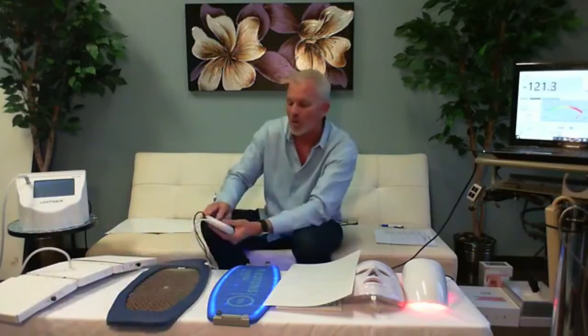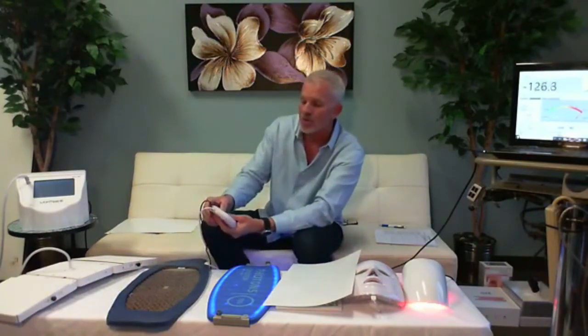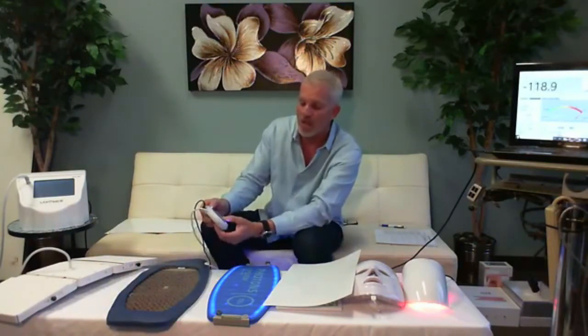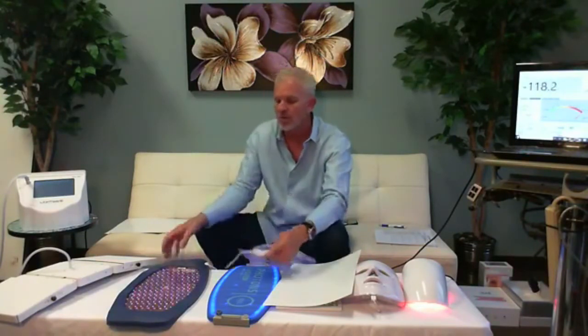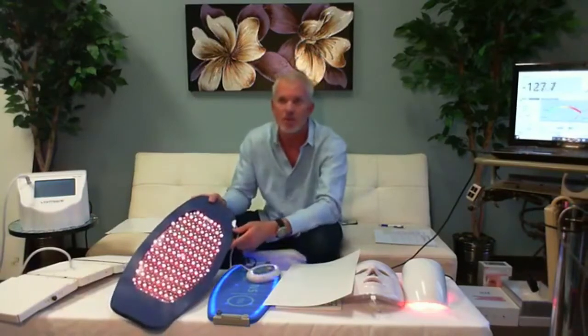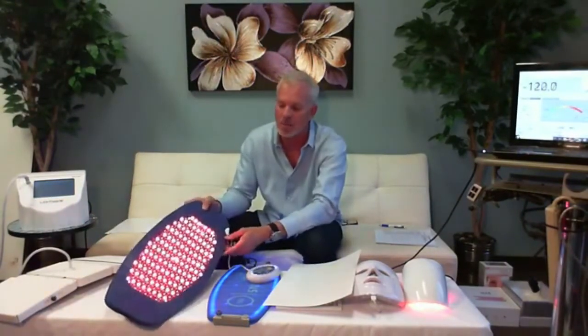Let me go ahead and turn this on. So for example, we'll go with the aches and pain. We'll go to that mode. Generally you use red and infrared for that type of setting. It's pretty much the industry standard. So I'll turn that on. Start. So you see it turns on. It's pretty dim at first. It starts to brighten up.